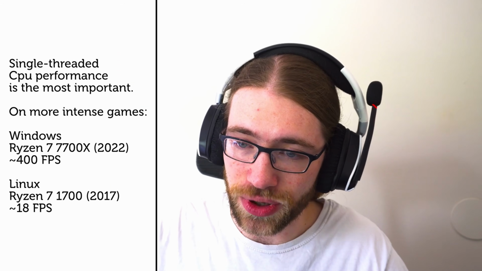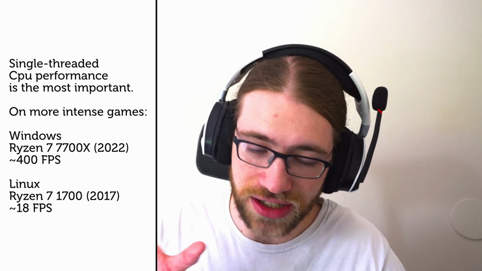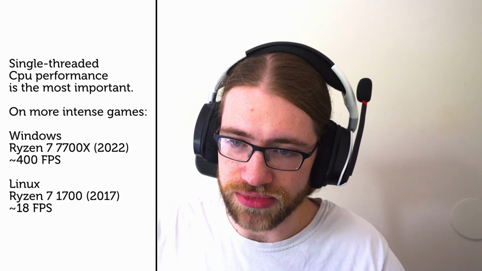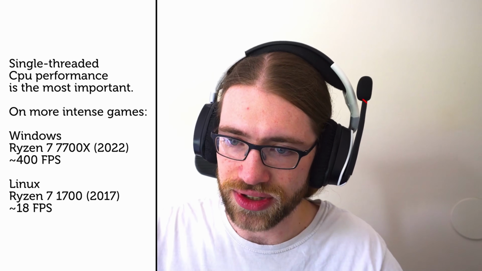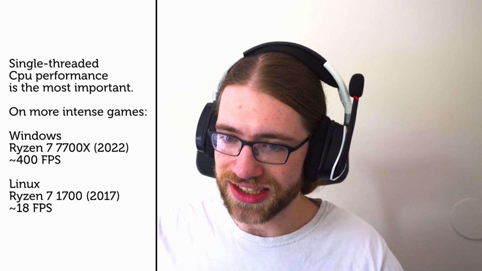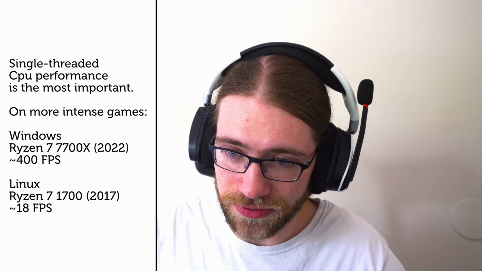I'm able to get about 400 frames per second on a fairly recent machine. It's about 3 years old, as most of the hardware is. So I'm still able to get 400 frames per second.